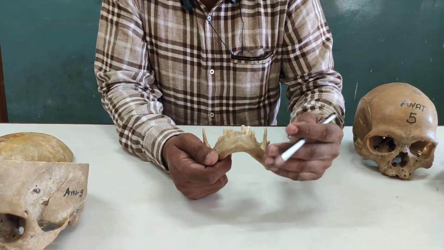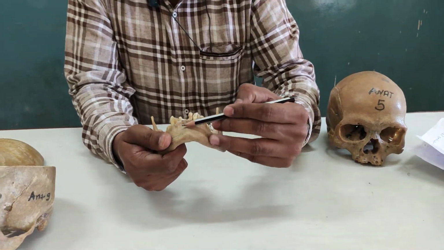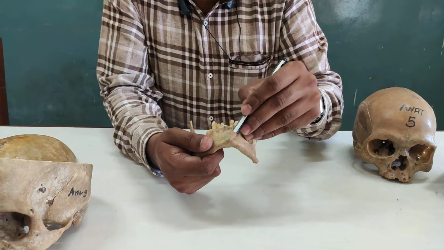So both sides of mandible fuse in the median line, in the center, at symphysis menti.